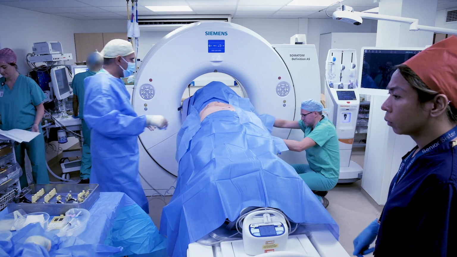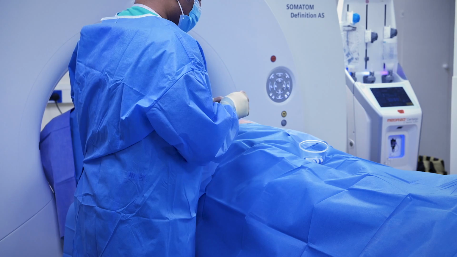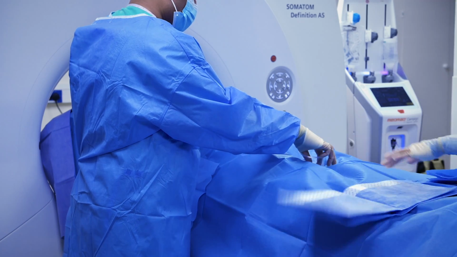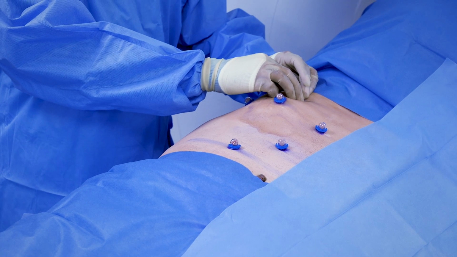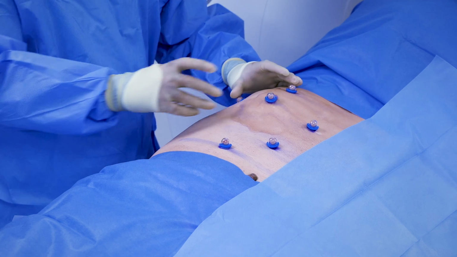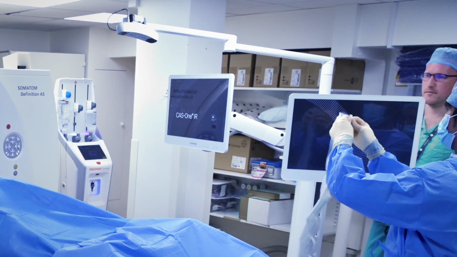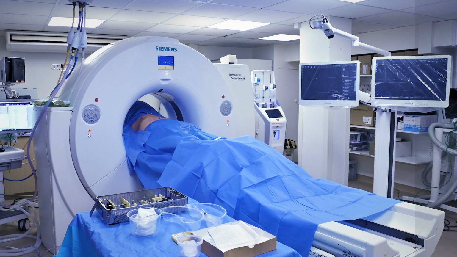Patient is now prepped and draped. Next step is to put the stereotactic markers, skin markers on. You don't always need to use all 6, but as best practice it would be best to try and get them all in view and visible. So we now have the 6 markers on, and the next step then will be to do a CT scan and see whether or not we can identify the tumour.